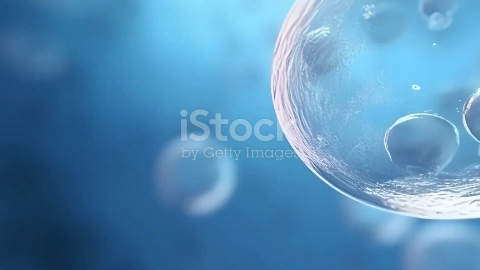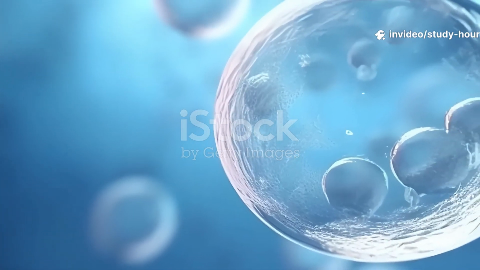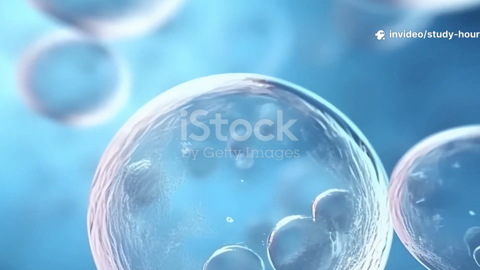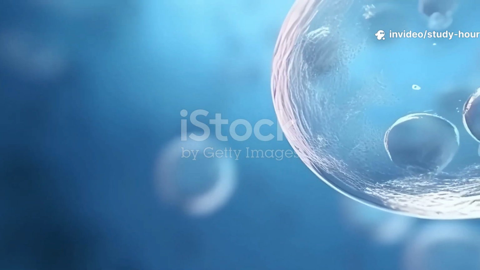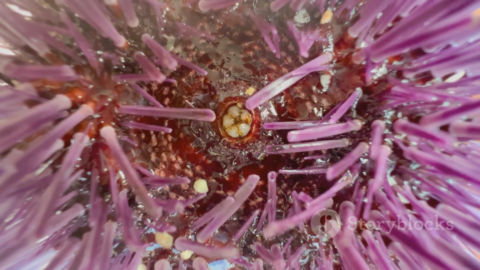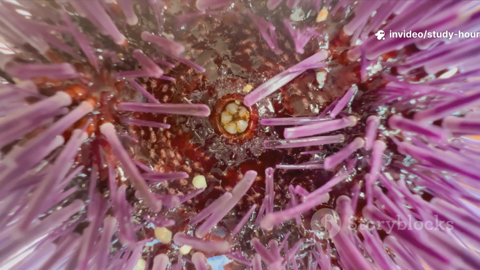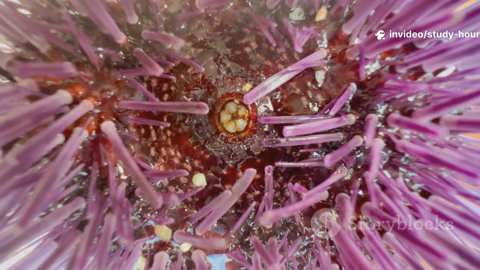There are 5 main types of these cellular dance moves: invagination, ingression, involution, epiboly, and delamination. Each one plays a crucial role in shaping the developing embryo. Invagination. Imagine a sheet of cells folding inward, like poking a finger into a soft ball, a process beautifully seen in sea urchins. This creates an inner layer within the developing embryo.